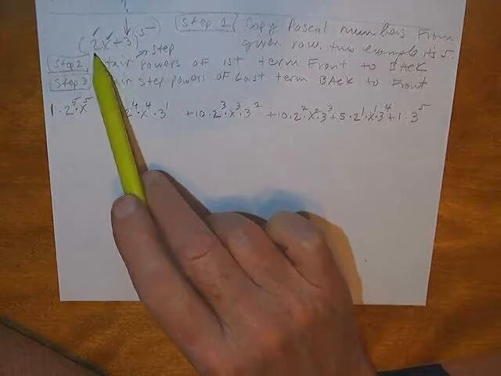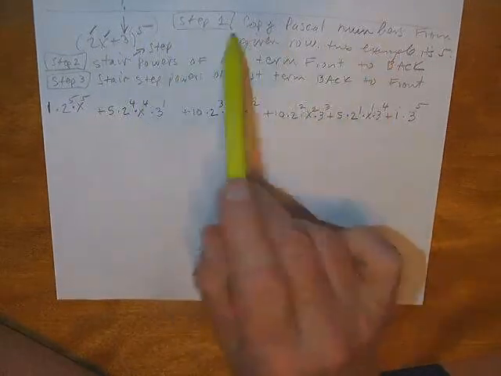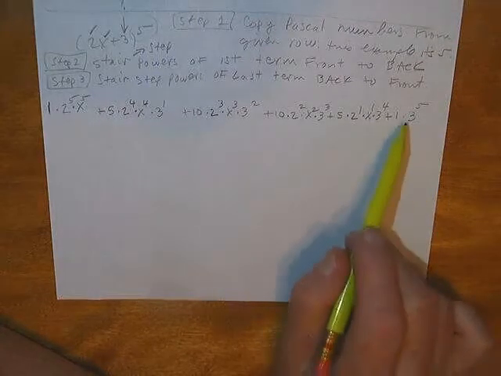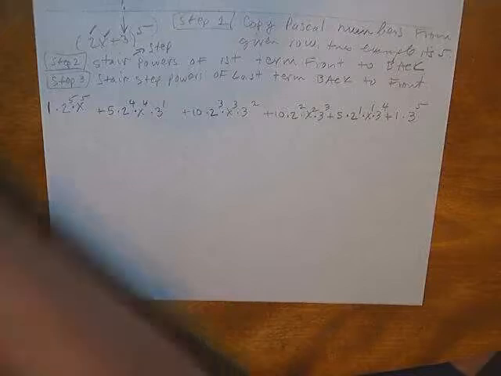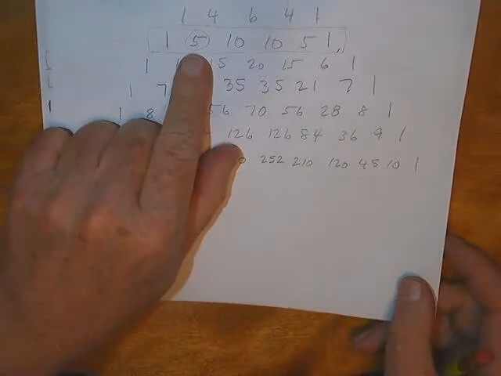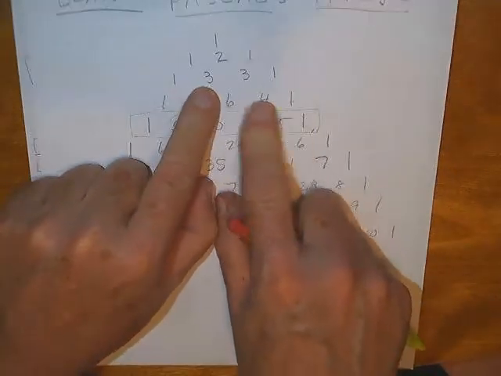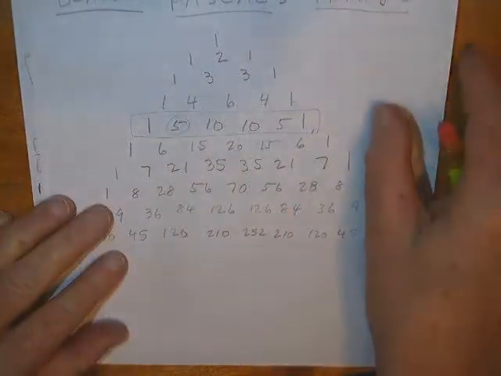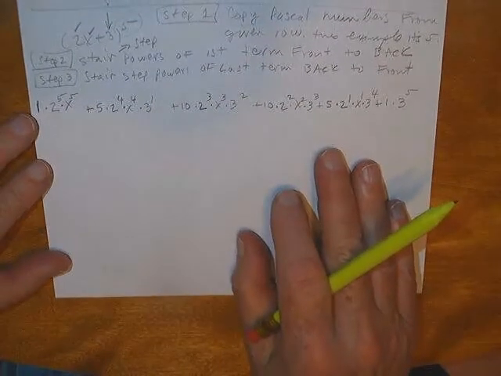Take these and stair step the exponents from the front. Take that one, stair step from the back. Just make sure you copy the Pascal numbers. Okay, look at this. There's 6 terms when the power is 5. When the power is 4, there's 5 terms. When the power is 3, there's 4 terms. When the power is 2, there's 3 terms. There's always one more term than that exponent.